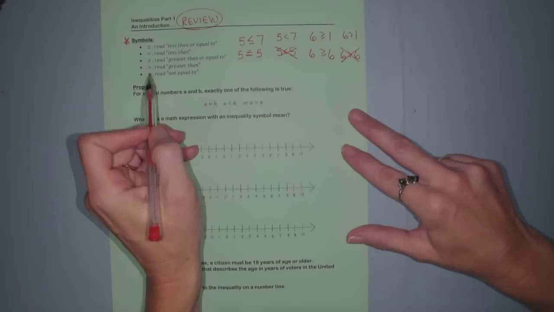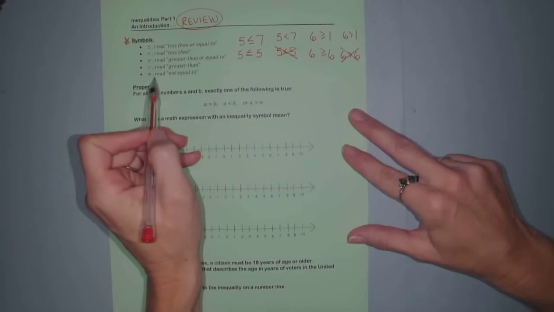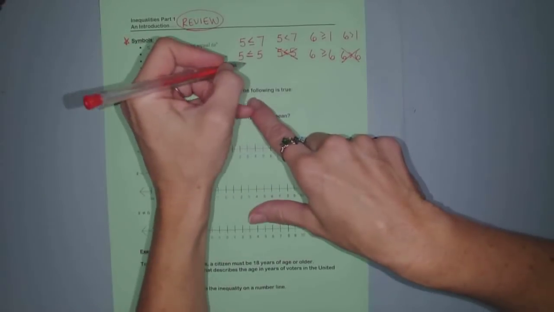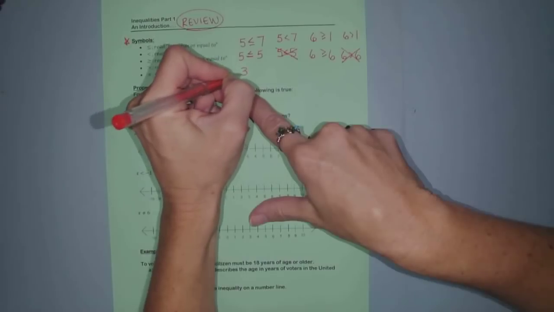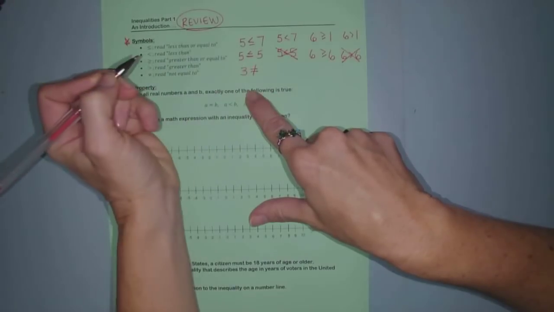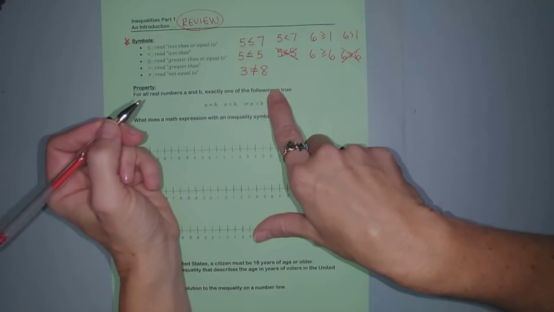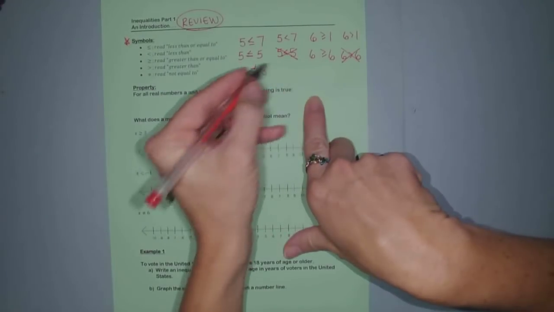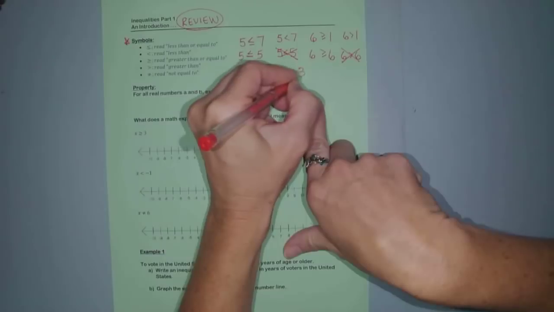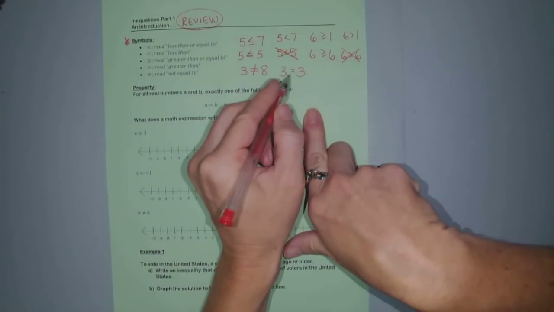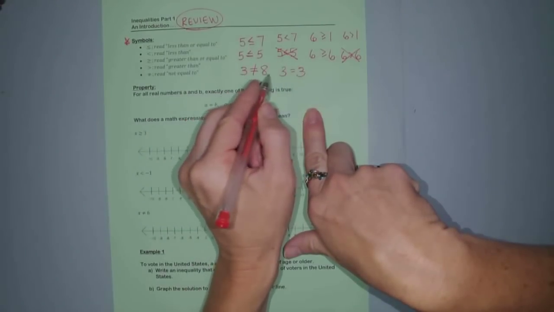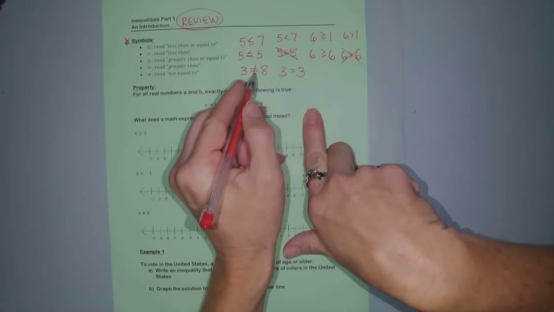And last but not least, not equal to. An example of that might be something like this. 3 is not equal to 8. That's true. 3 equals 3. That's the only time I could put the equal sign. Any other number that's not 3, I would have to say not equal to.